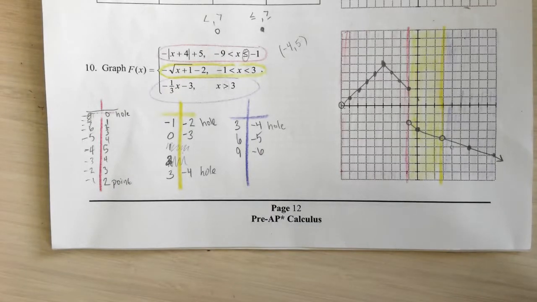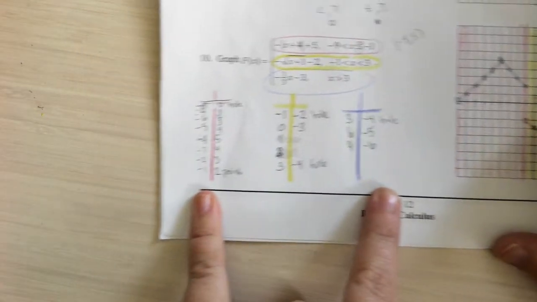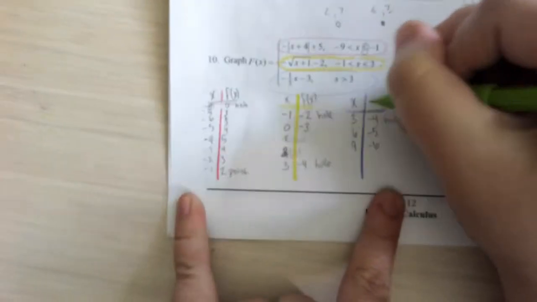Okay? So the only thing we have left to do is, I hate leaving my tables without notation. So make sure in your table, you know this is x and f of x. Or you could say y, but always use notation. So it would look like that. So this is your final product.